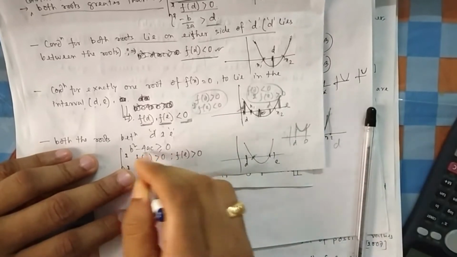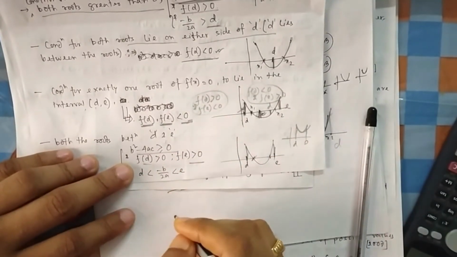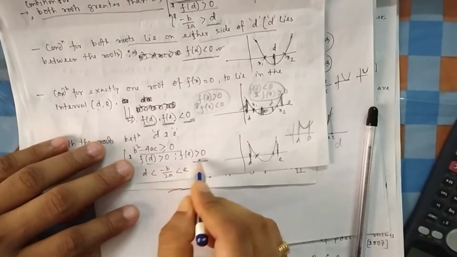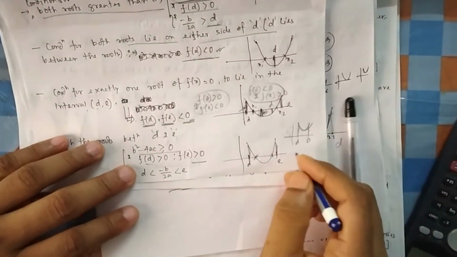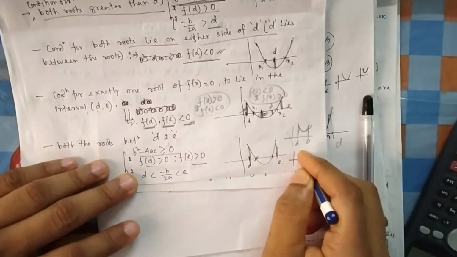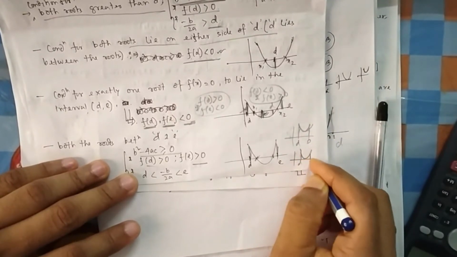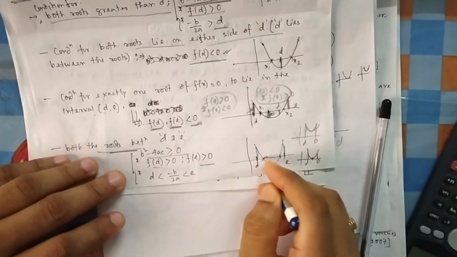So that's why the discriminant D should be greater than 0. And your f(d) should be positive, f(e) should also be positive. Now again, what can happen, because if you are saying both are positive, so this is also positive, this is also positive. So there may be a case of this fashion, both just touching d and e. So this is a single root only, but because they are saying both the roots, it has to have two roots between d and e.